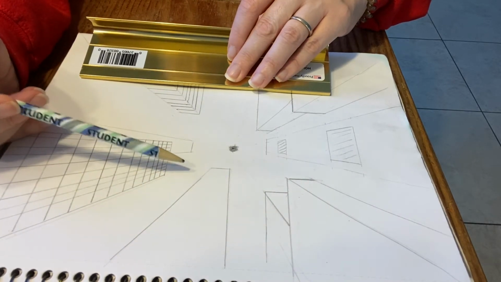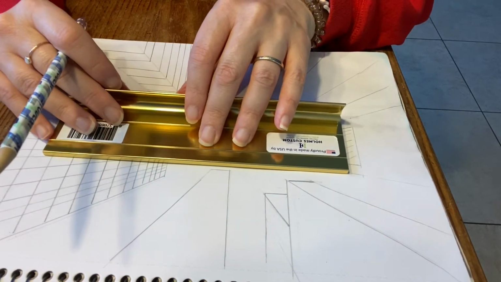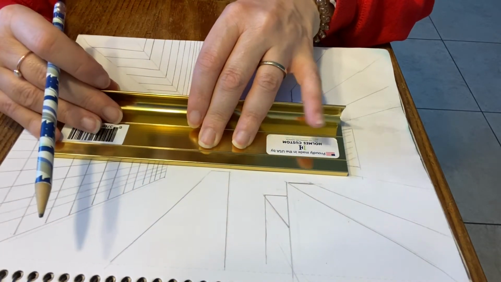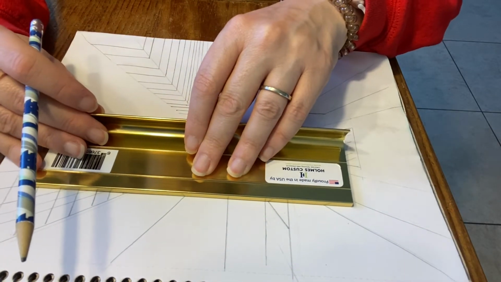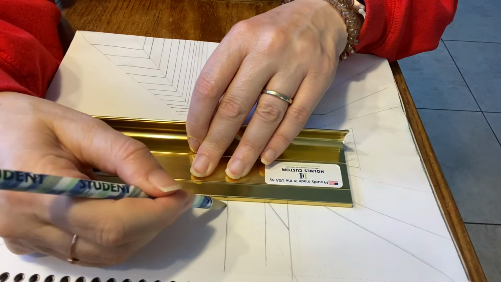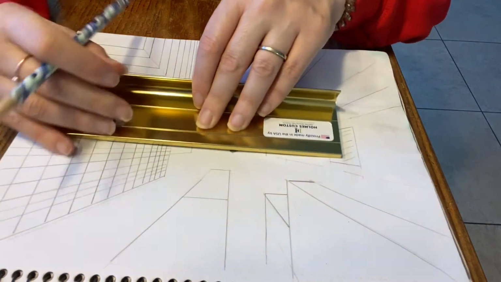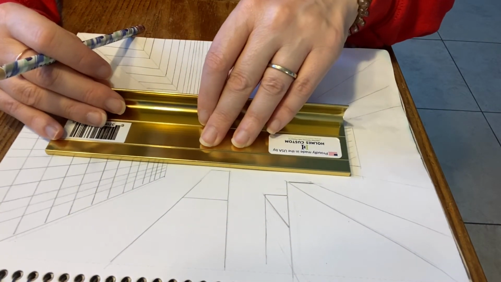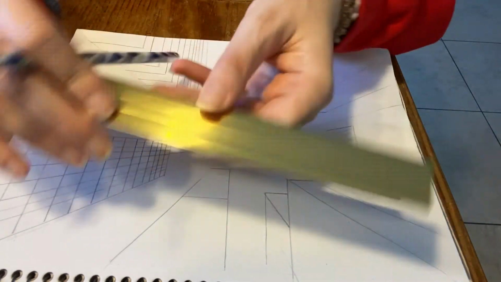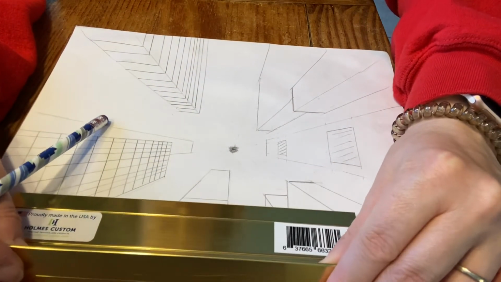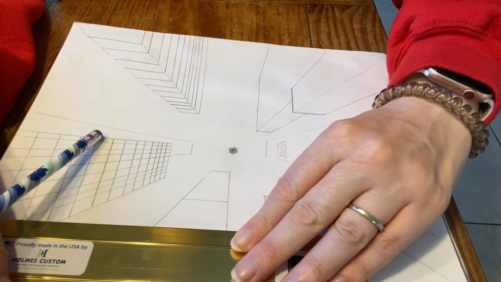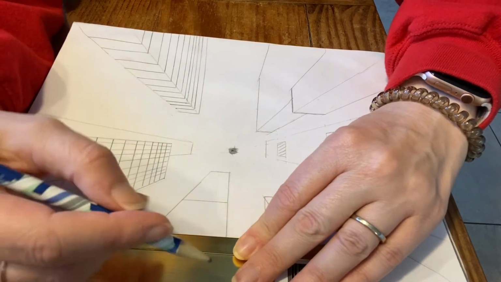So I'm gonna make my guidelines on the side, they're already there because it's the side of my building, right? And then the top guideline here, I'm just gonna line it up, make a parallel line. I'm gonna put it in a random spot just for the sake of example, I want you to be able to see it, so I want it to be a little larger. I put my ruler on the top so you can see where your line is going.